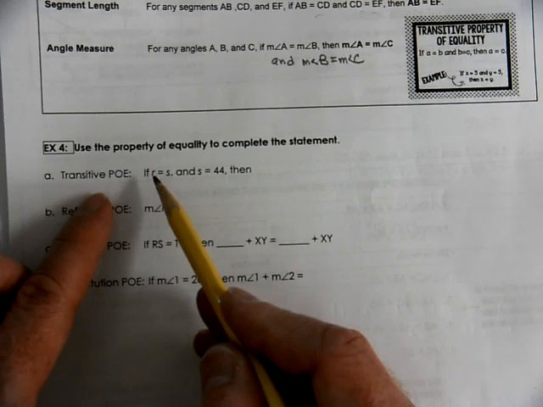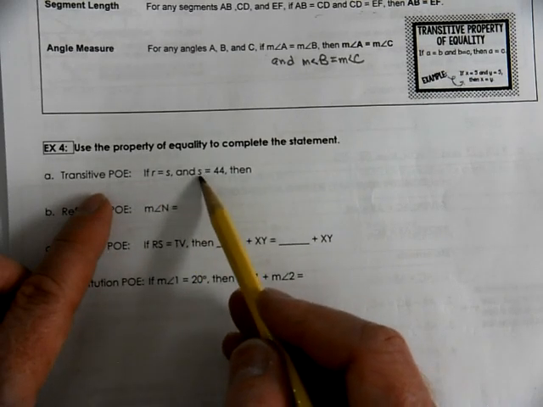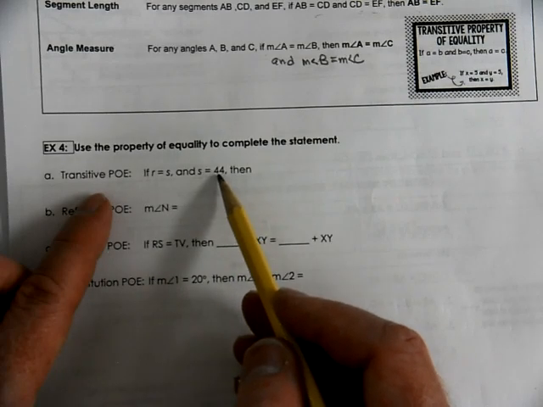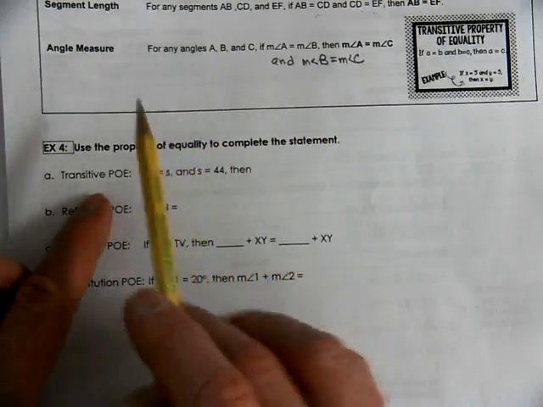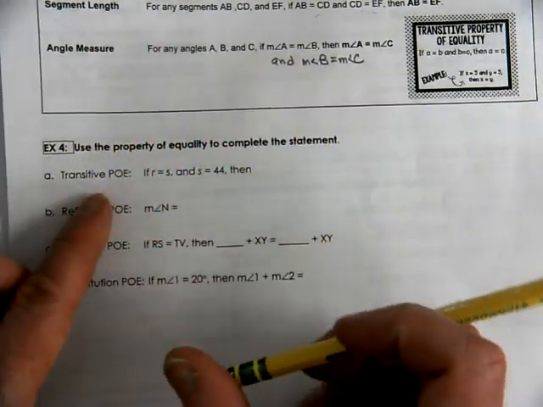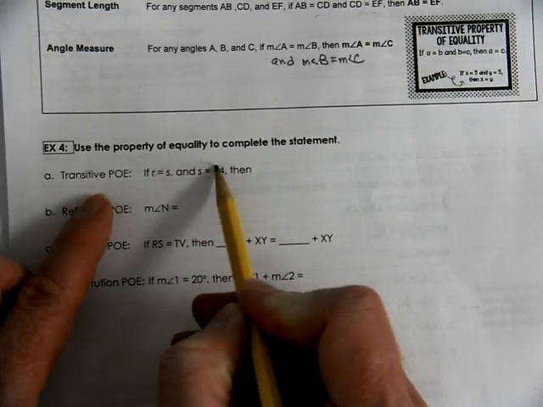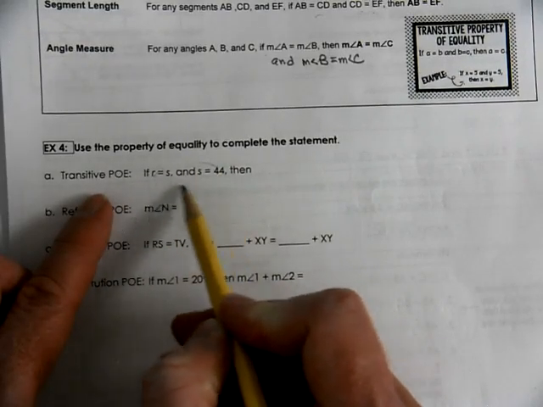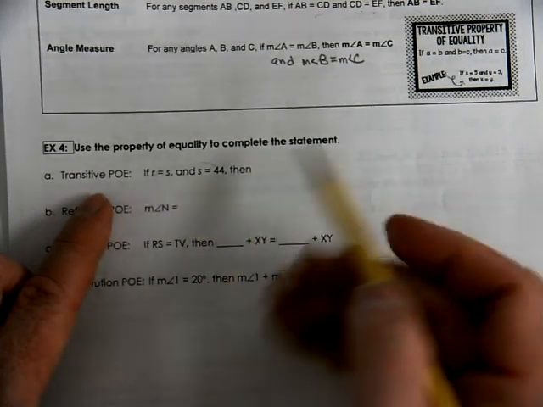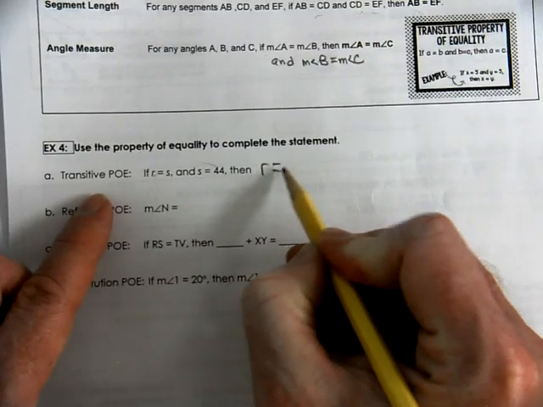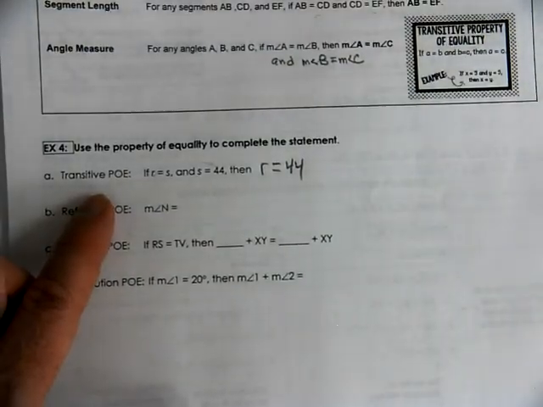If R equals S and S equals 44, what are we going to be able to say if we're trying to discuss a transitive property? That R is going to be the same as 44. It's almost like substitution, just substituting what S is back into it. R equals 44. Exactly. Good job.